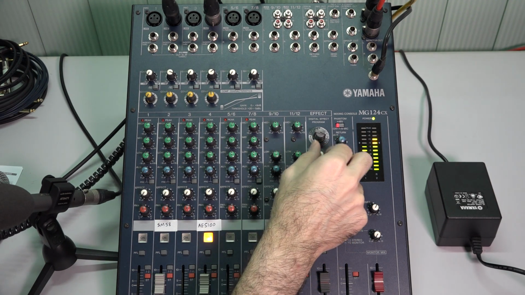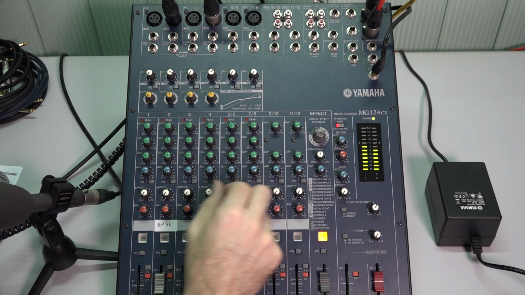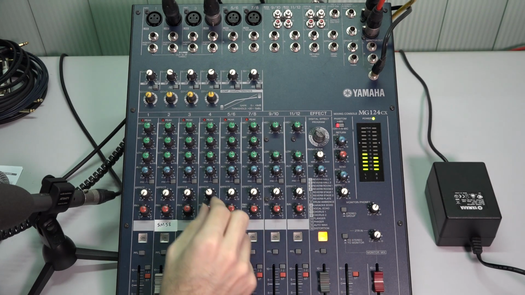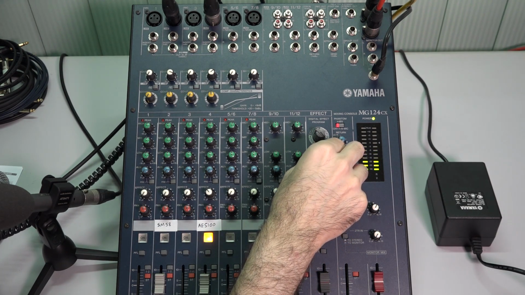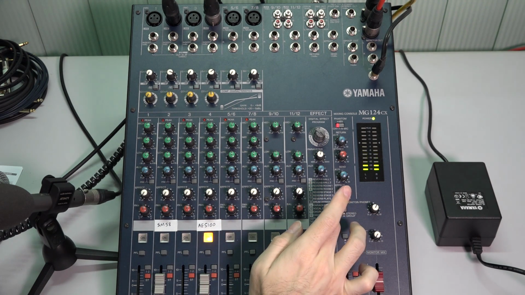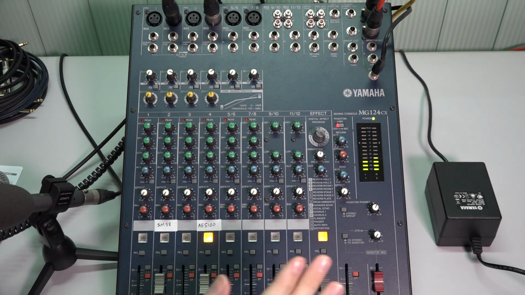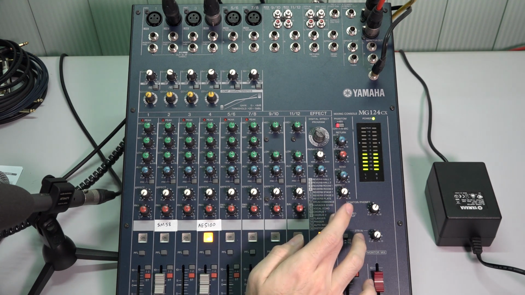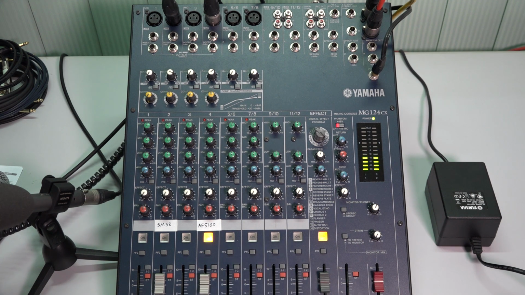Check, check, 1, 2. 14 is a phaser. Check, 1, 2, 3, 4. The choruses, flangers, phasers are more intended for guitarists, right? Flanger and phaser, especially electric guitar, chorus, electric or acoustic guitar.